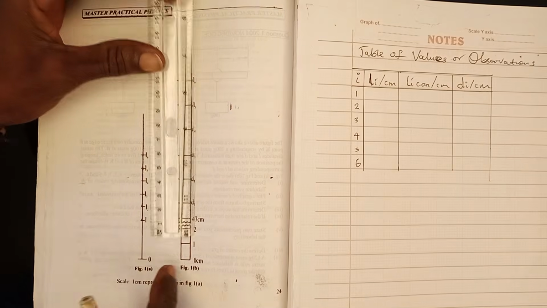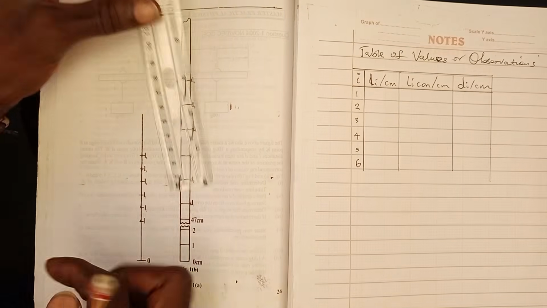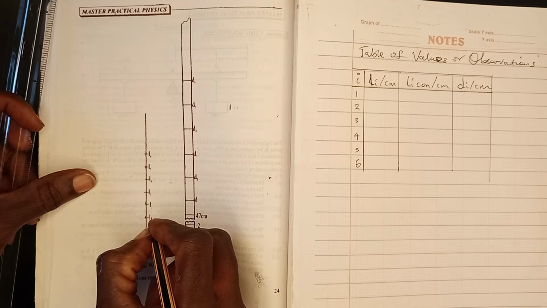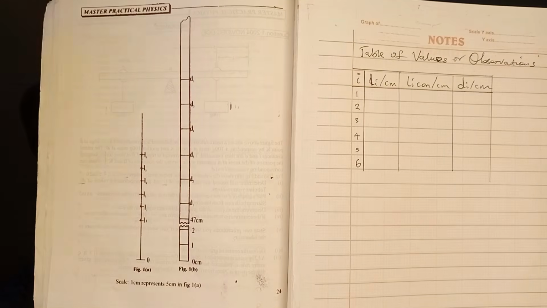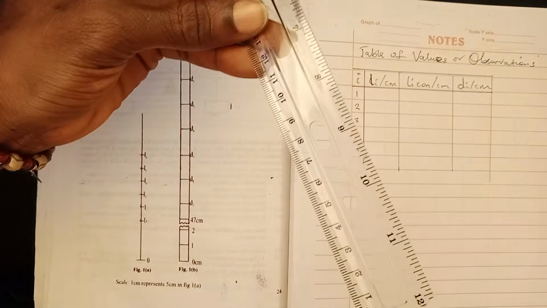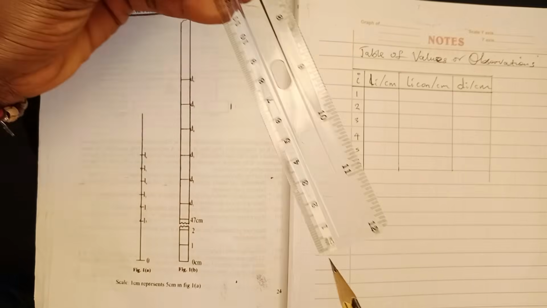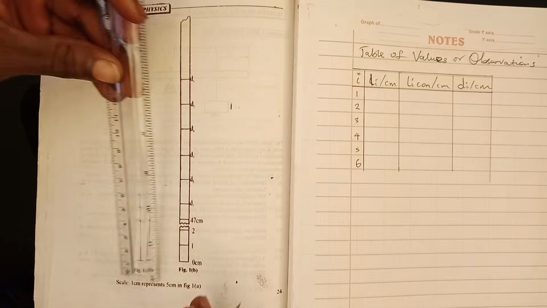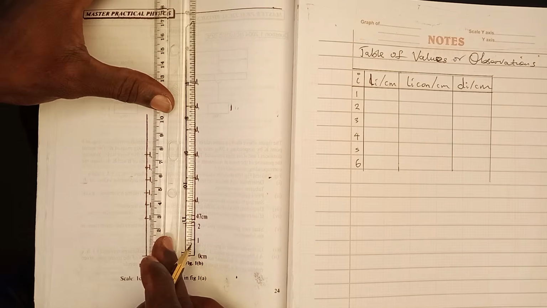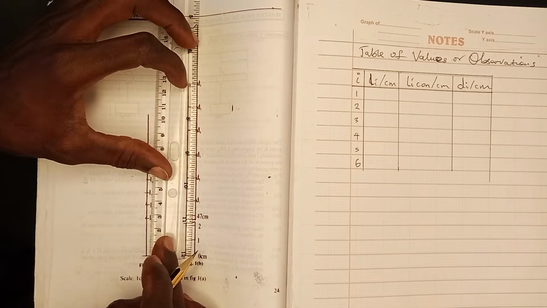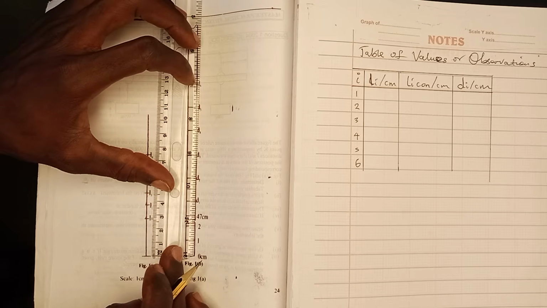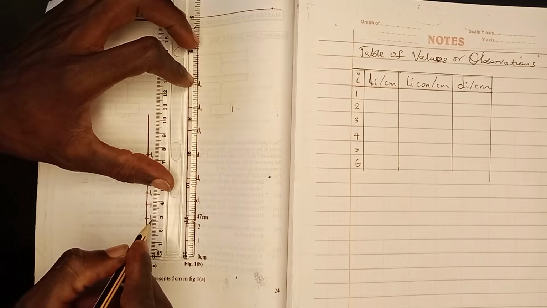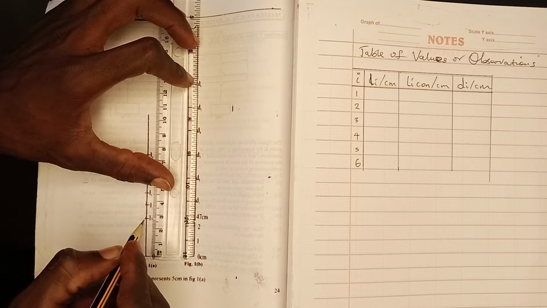So we start with L. This is L1. Good. So we place this at the 0 cm mark here. And this is the value corresponding with L1, this particular point here.